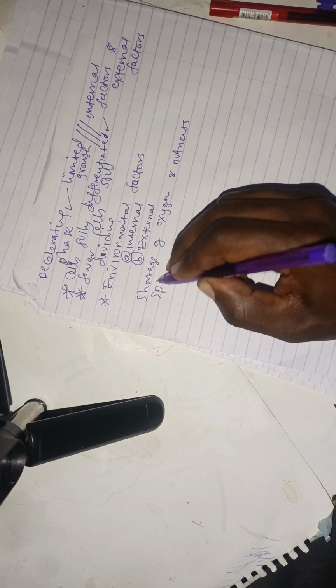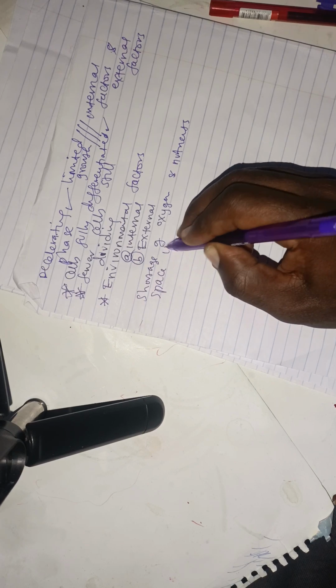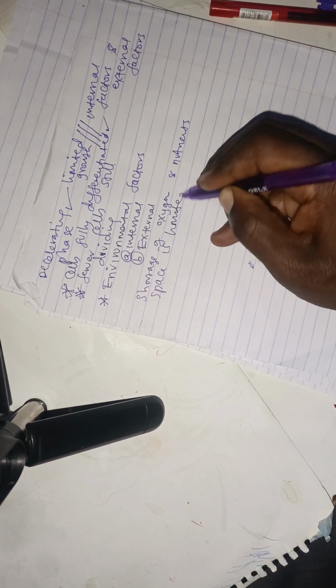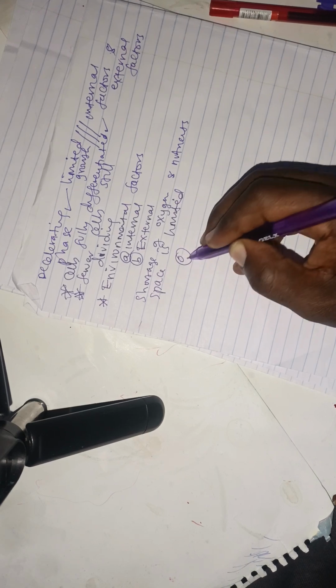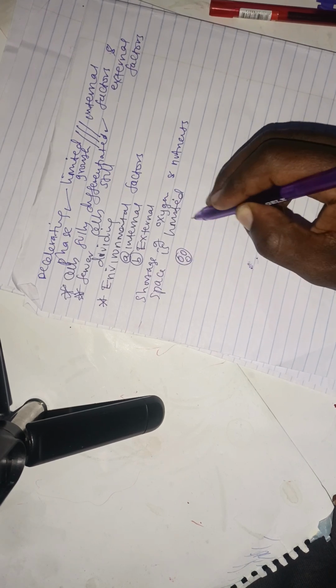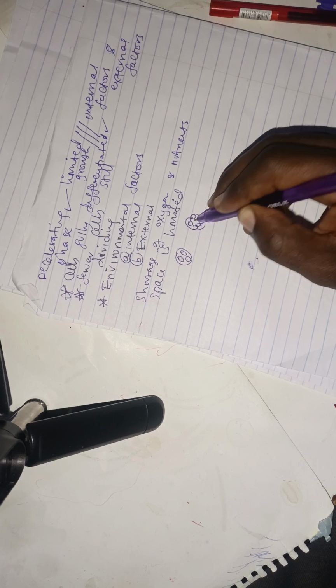Then 2, space can be limited. Why? You remember, we had this space. Remember, the cells are going on dividing. When the cells increase in numbers, the space within the environment, as far as cell division is concerned, may become limited. So if the space becomes limited, the cells won't have enough space to divide further. That can become a limiting factor in terms of growth. So limited space can be a factor.